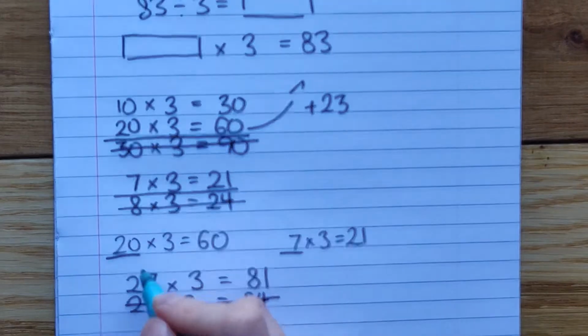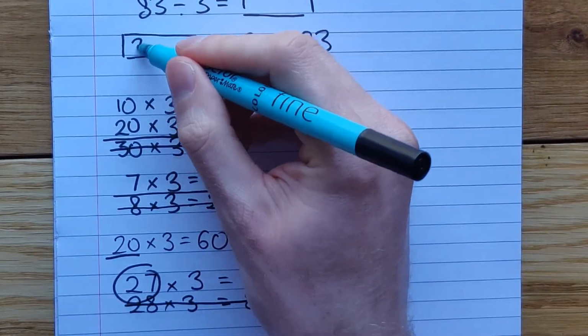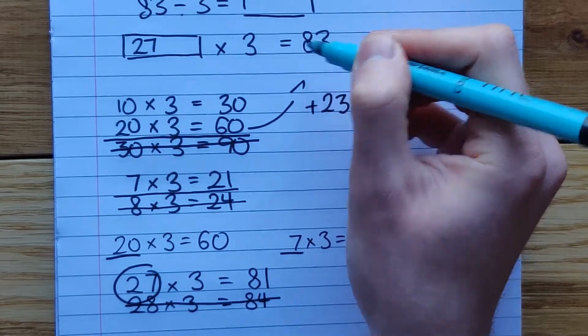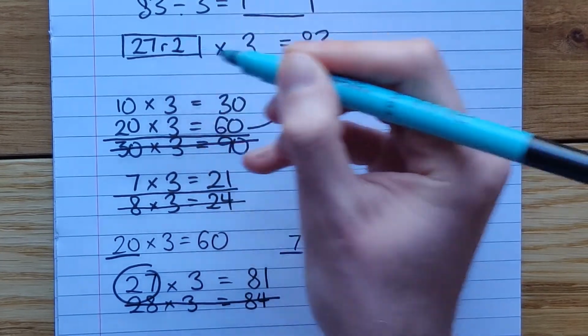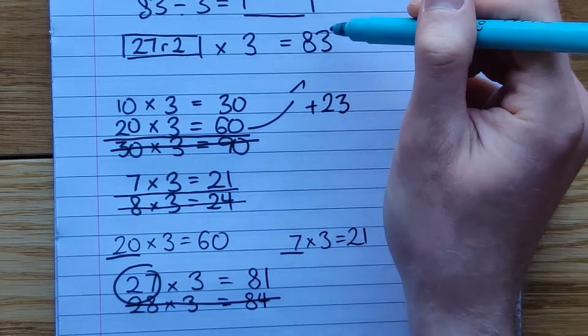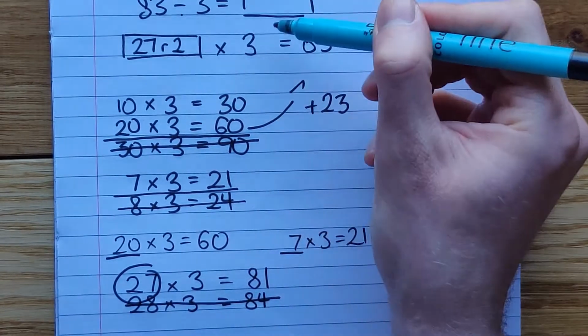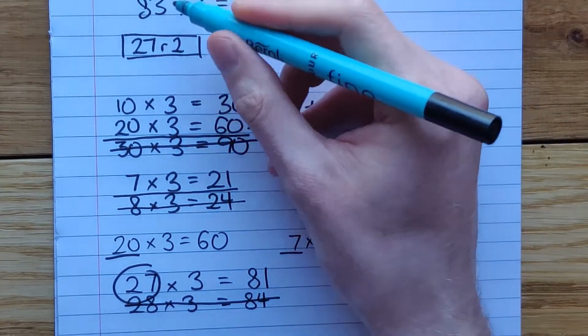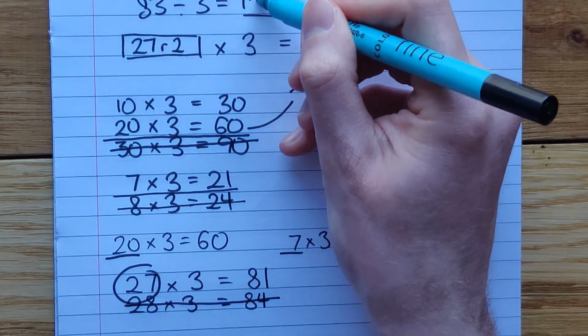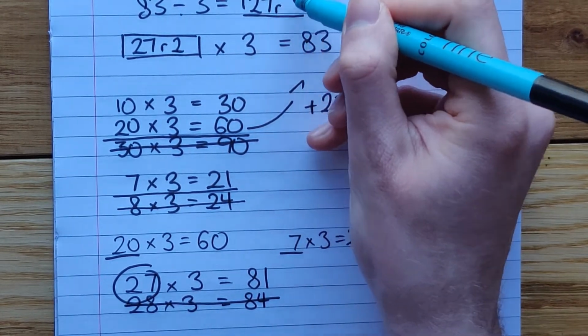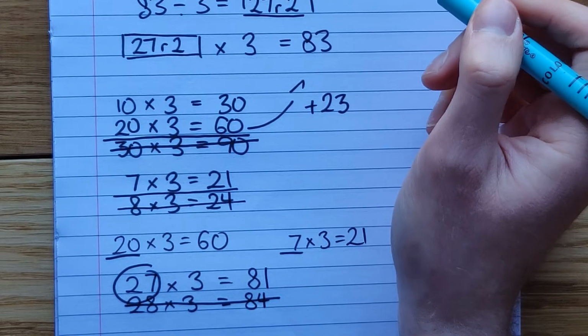So we'll go in those 27 times, but we'd have 2 left over, or a remainder of 2. So 3 goes into 83 27 times, and it has 2 left over. So 83 divided by 3 is 27 remainder 2.